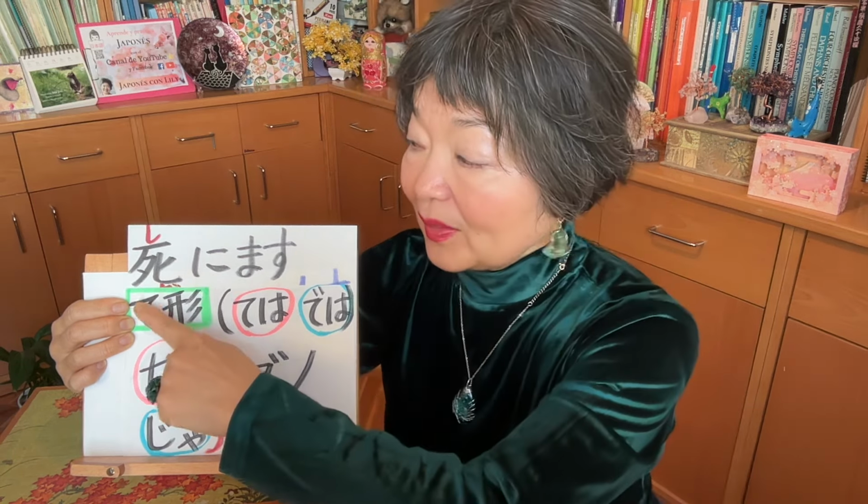The verb to die, 死にます. Then, don't die. The strongest way, 死ぬな. A little bit softer way, adding this yo. 死ぬなよ. More polite way, please don't die. 死なないでください. More casual way, 死なないで. You can't die. 死んではいけません.